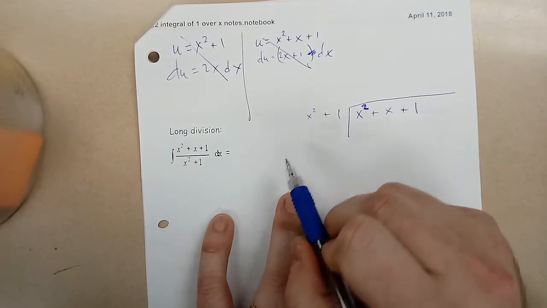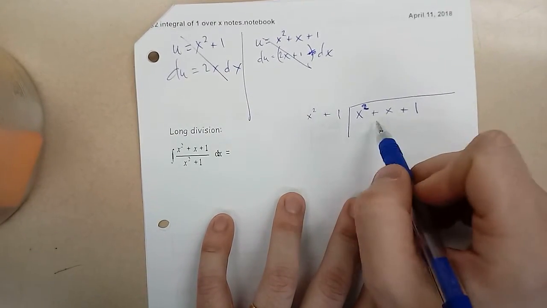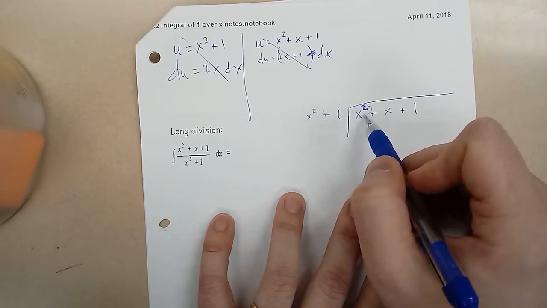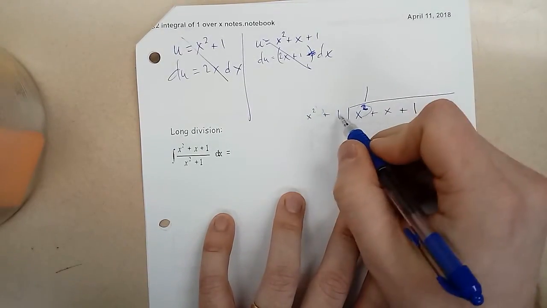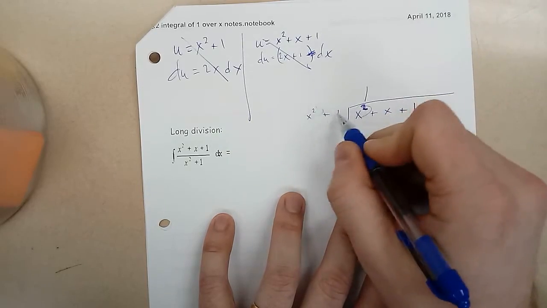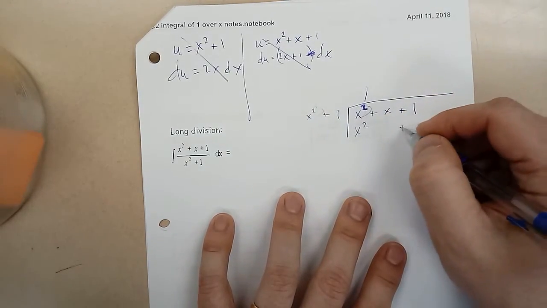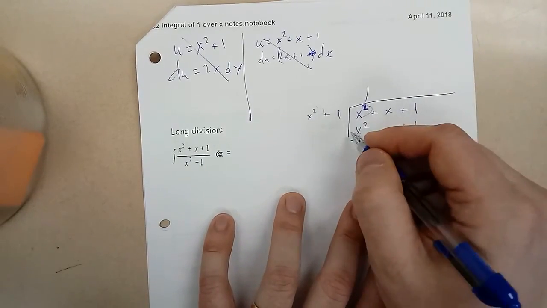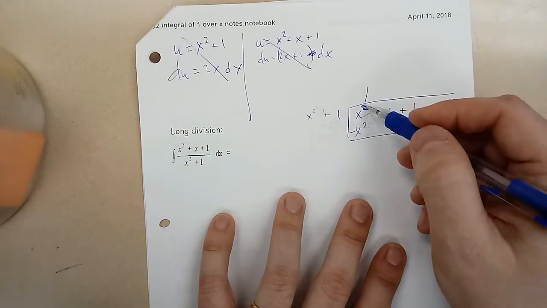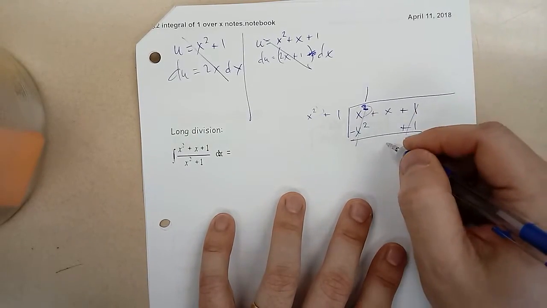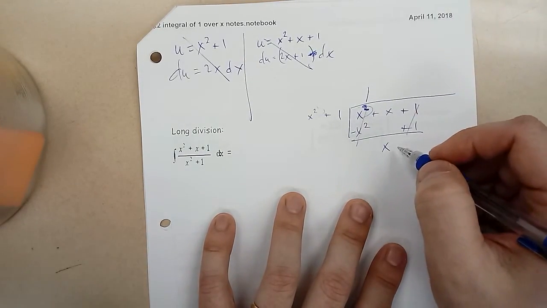So the first thing I ask myself is, okay, how many times does x squared go into x squared? Well, it goes in 1 time, so I can put a 1 up here, and then I multiply that 1 times x squared plus 1, and I get x squared, there's nothing here so I'm going to leave it blank, and plus 1. And then when we subtract them, 1 minus 1 cancels, x minus nothing is x. So I wind up having an x.